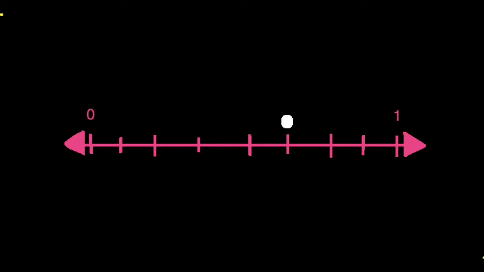Now I would like you to try it on this one. Please pause the video and remember your steps. Count the spaces between 0 and 1, and that will be your denominator. Count the sticks, but not the 0, and that will be your numerator. Please pause the video and solve.